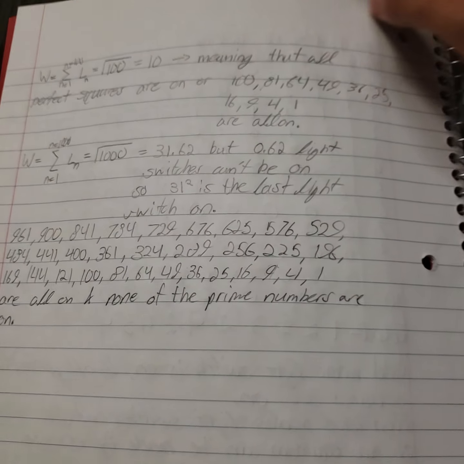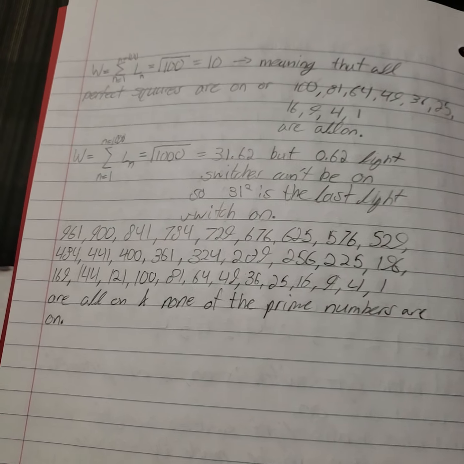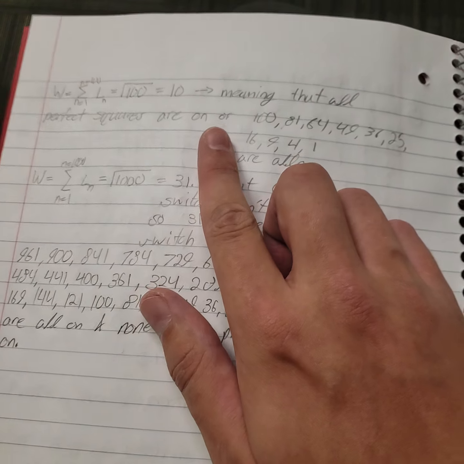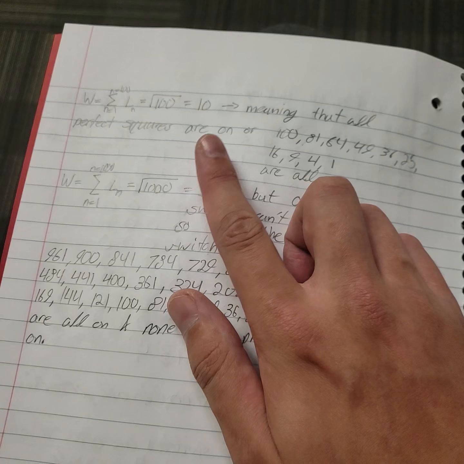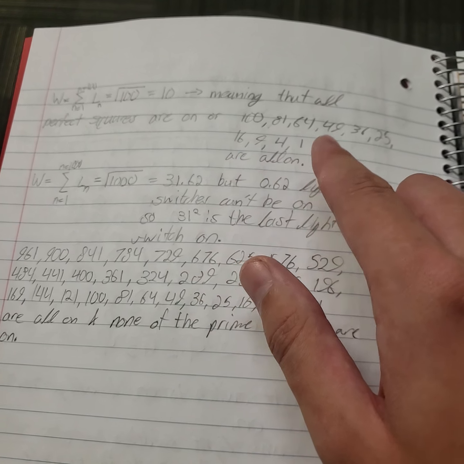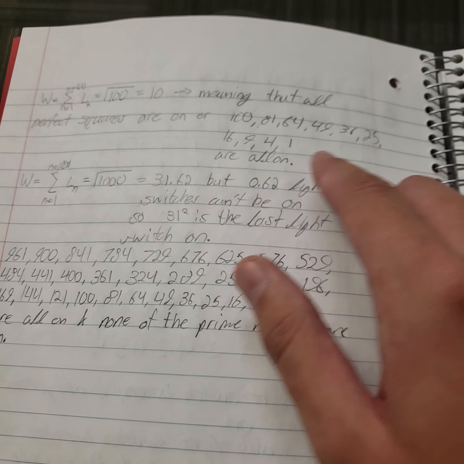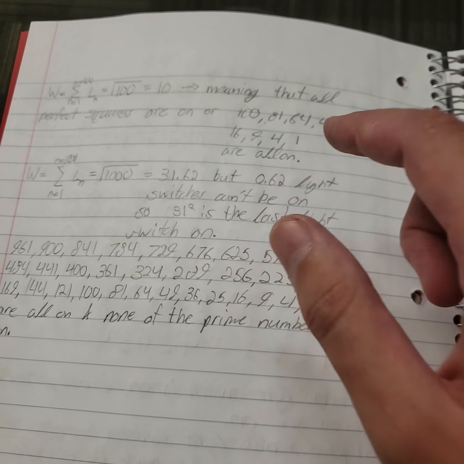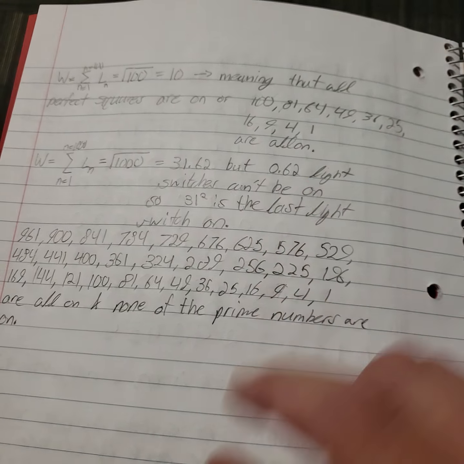Then I did a little bit more proof by example and found that all prime switches are also off. I did n equals 1 to 100, which gives 10, which means that 100, 81, 64, 49, 36, 25, 16, 9, 4, and 1 are all on light switches.